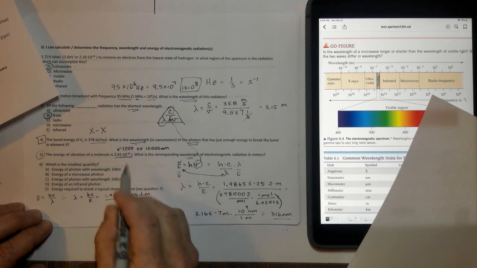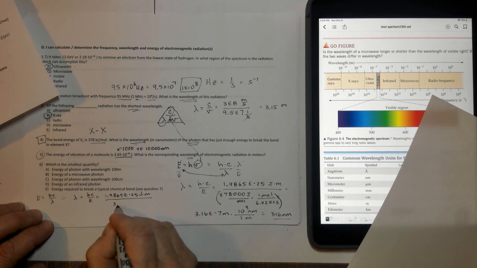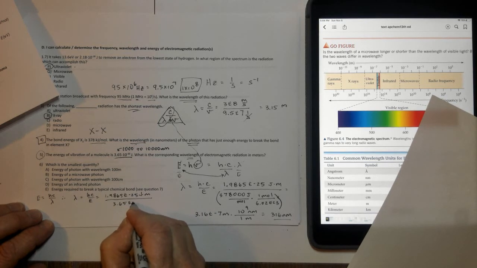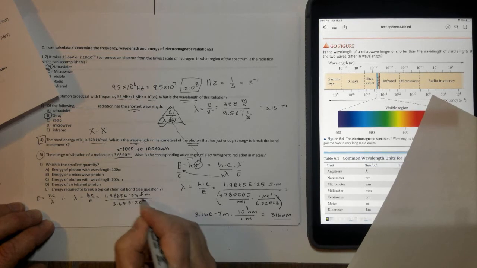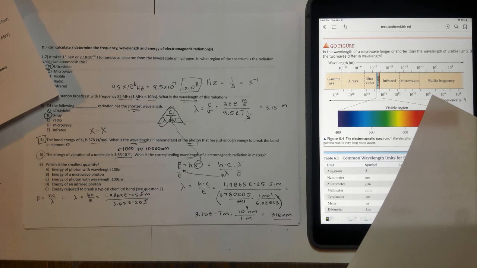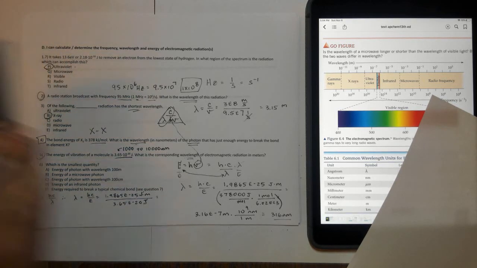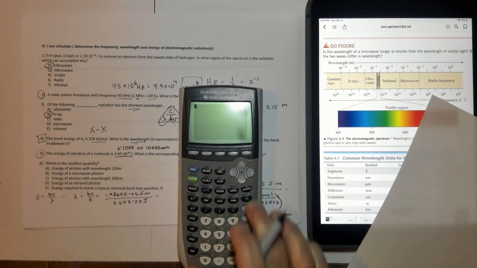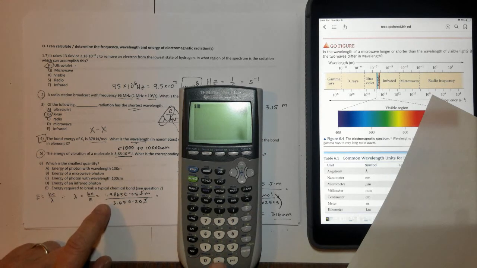And then the energy is given to us right here in joules, so 3.65 times 10 to the negative 20th joules. The joules cancel with the joules, and I'm left with meters. So let's see if we get close to this when you punch these numbers into the calculator. Oh, that's in nanometers. Shoot, I guess I better do it on my calculator here, and then you can watch me and see if I make a mistake on this.